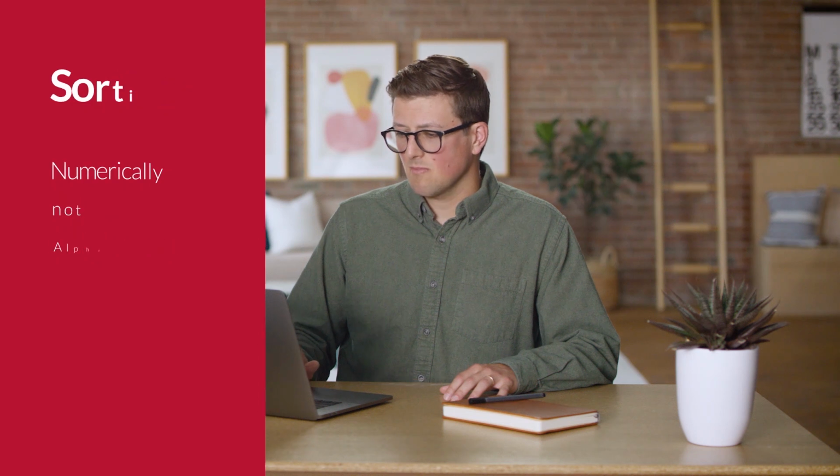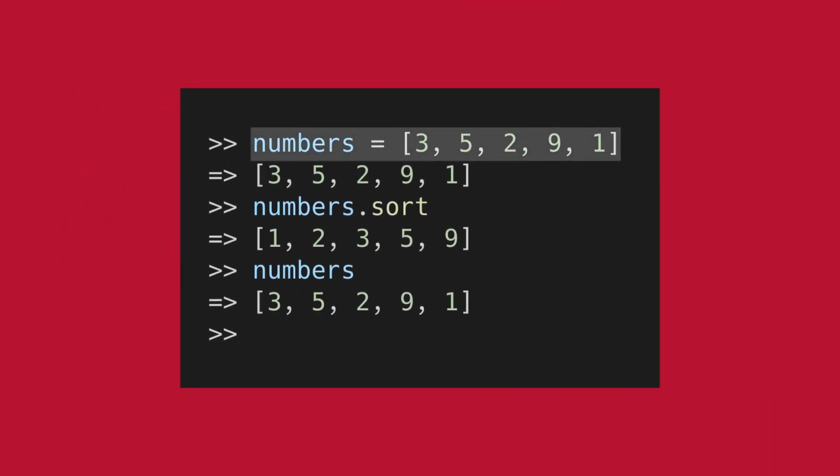Often with arrays, you'll need to sort them. Ruby sorts an array of integers numerically, not alphabetically, as in some other programming languages. So in this case, you'll see we have a numbers variable with an array assigned to it, and if we call sort, it returns an array where the values are sorted from smallest to largest. Notice when we access the numbers variable again, the array looks exactly as it did originally. Ruby's sort method does not mutate the array in place.